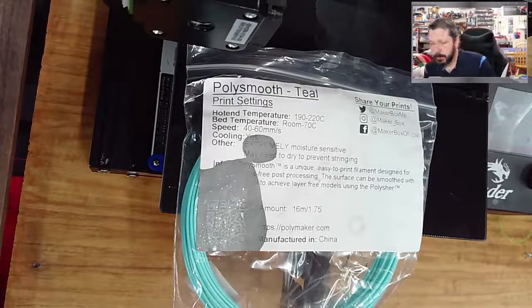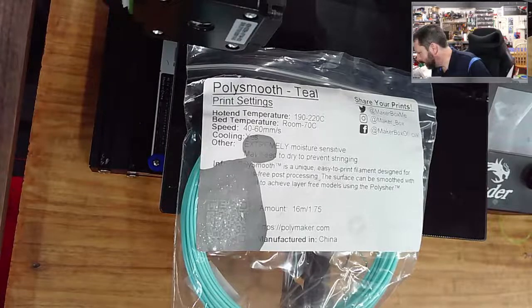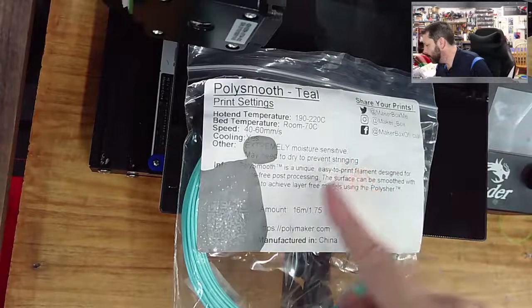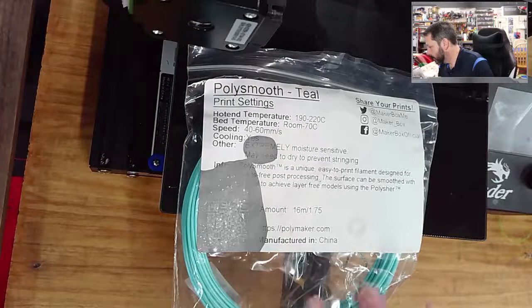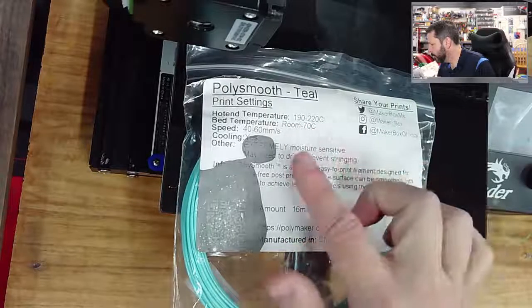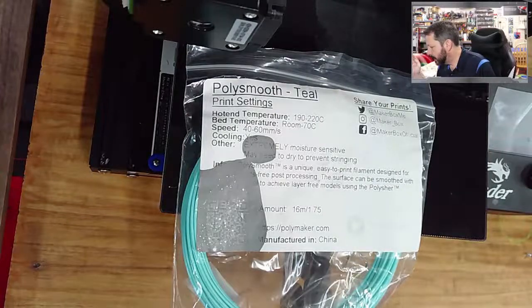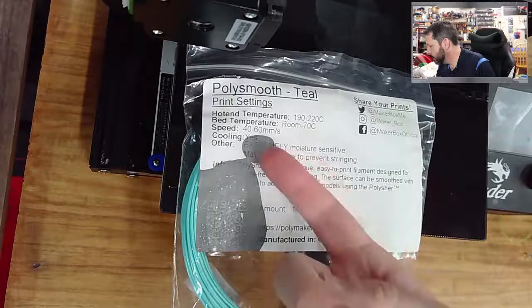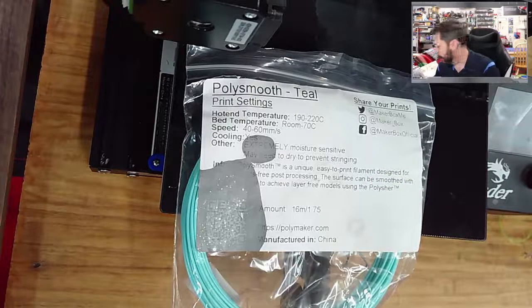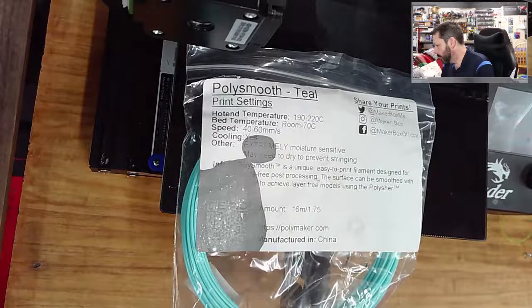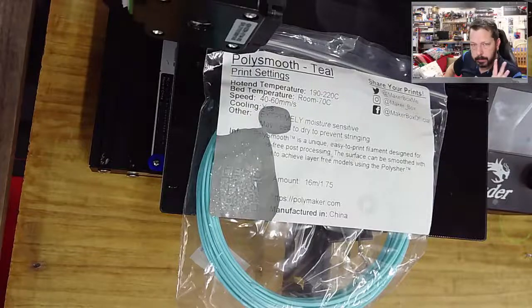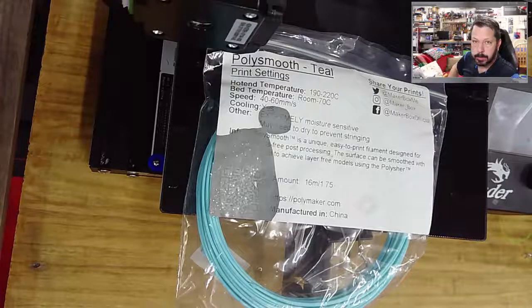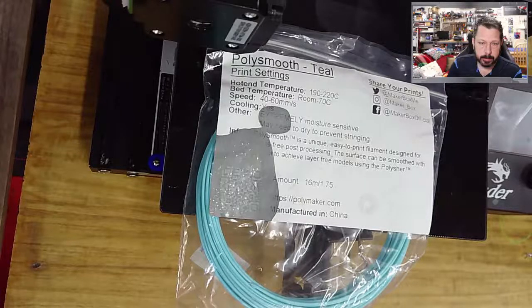This is Polysmooth. This stuff is extremely moisture sensitive, so you need to dry it to prevent stringing. That's probably true because what this stuff does, it prints like PLA. So 190 to 220, bed temperature room temperature up to 60, speeds in the PLA speeds, cooling yes. Basically you have PLA settings. But the thing that is interesting about this is that you may have heard of vapor smoothing ABS. You put on some acetone, like brush it on or mist it on there, and it will smooth out the surface of ABS. Let me show you some pictures of that.